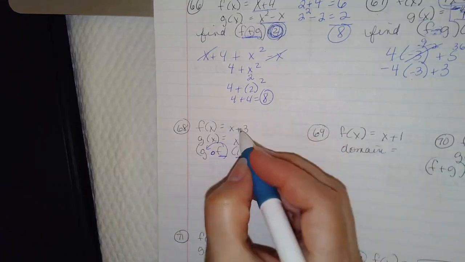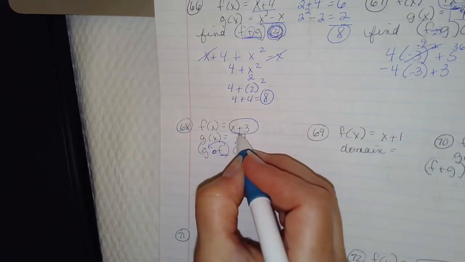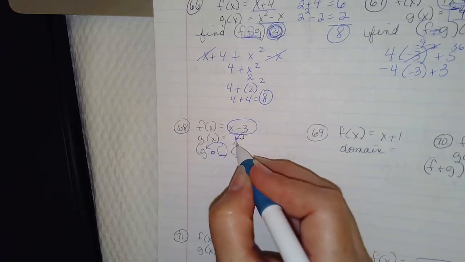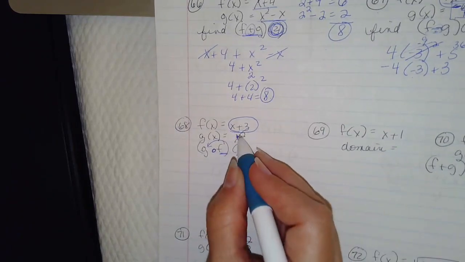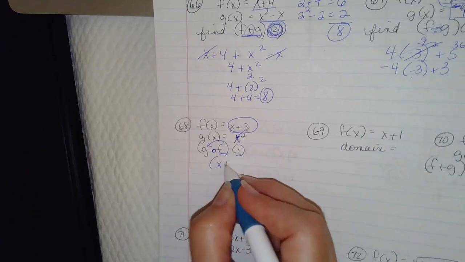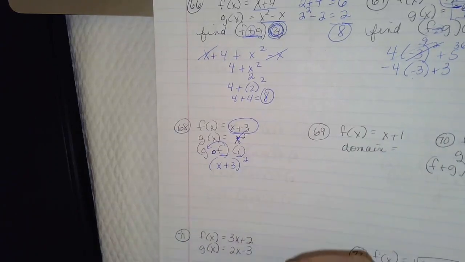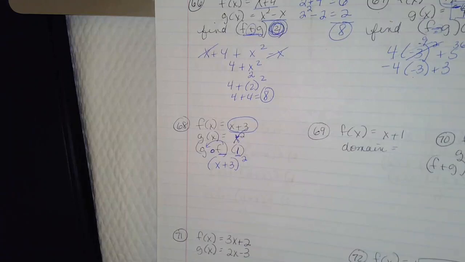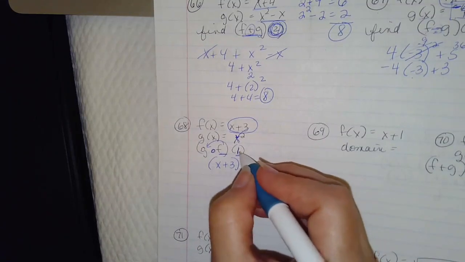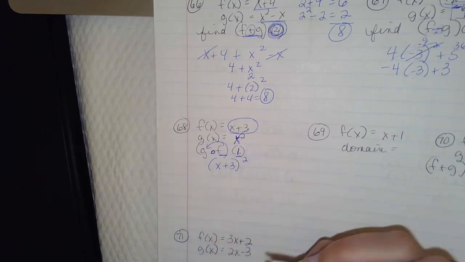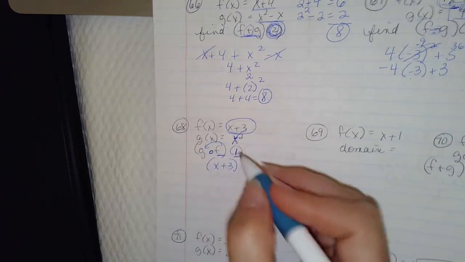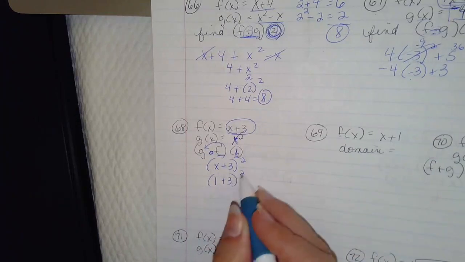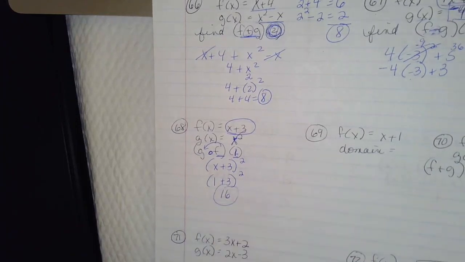So function f, which is x plus 3 defined here, we're plugging that into function g for that x. So we could write, instead of x squared, we'd write it as x plus 3 squared. Then we're going to plug in 1 for the x value. Anytime there's a number in this parenthesis, that's normally where the x value would be. That's what we plug in for the x. So we have 1 plus 3 squared, which will be 4 squared for a final answer of 16.